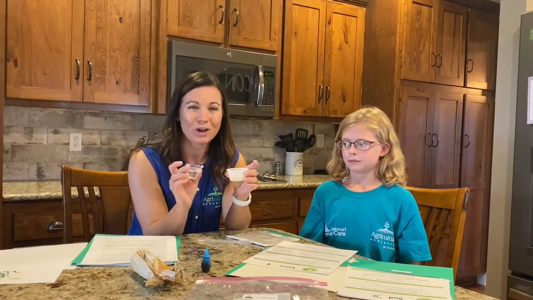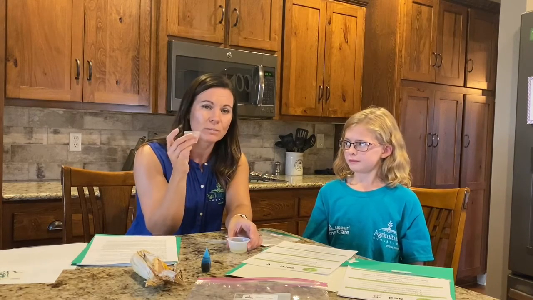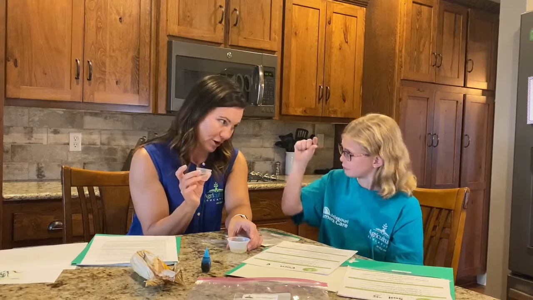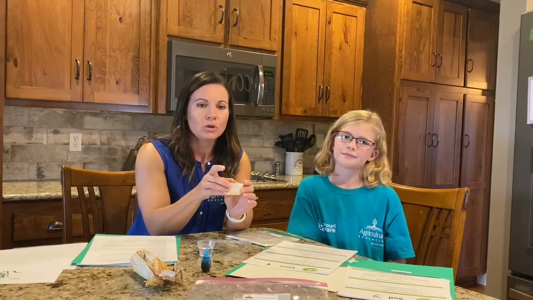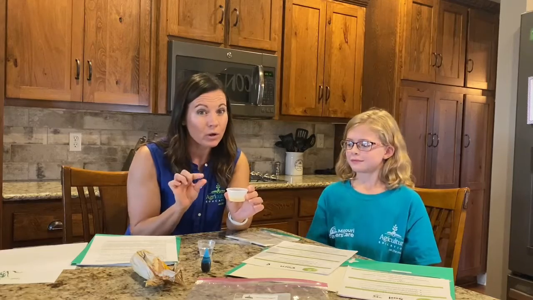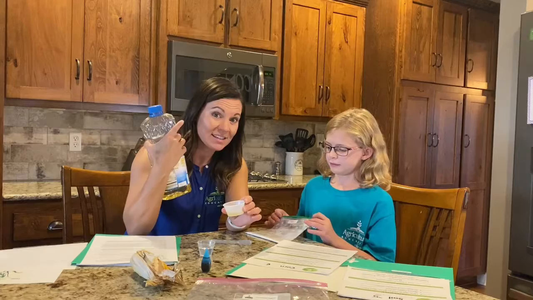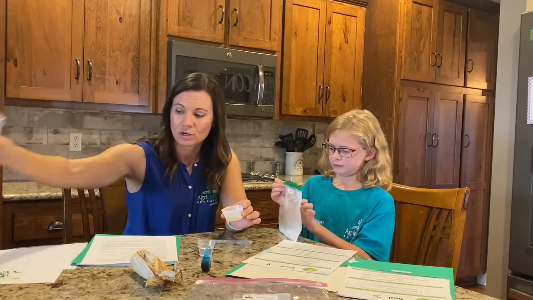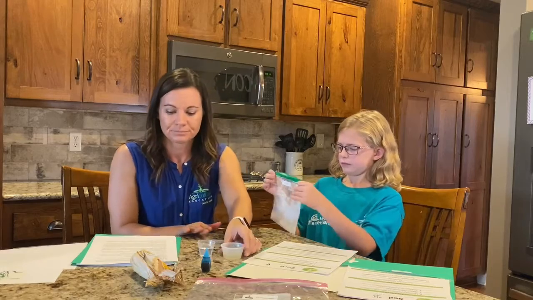You'll have 2 small cups in your bag. In one of those, if you have one with measurements, you want to put 1 tablespoon of water. That's exactly how much you'll need. And in the other one, you can just put a small amount of corn oil or vegetable oil, whatever you have. It can be something like this that you probably have in the pantry or the cabinet. And just put a tiny bit because you won't need very much of that.